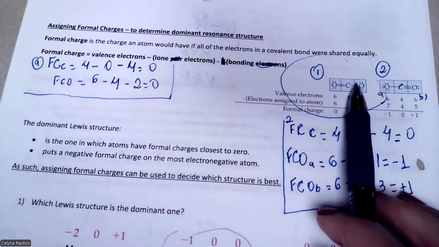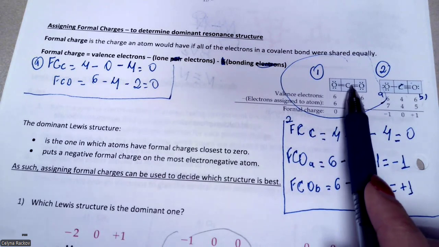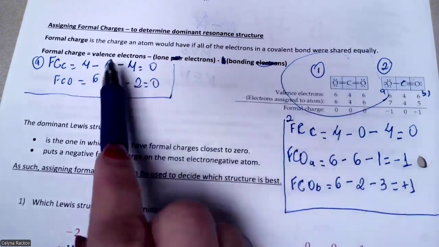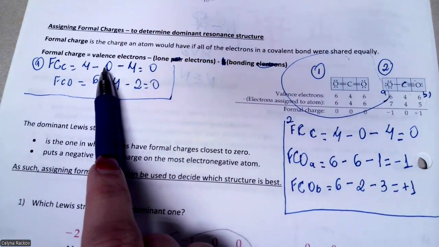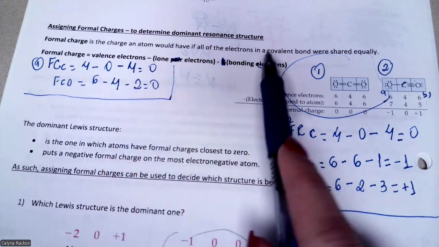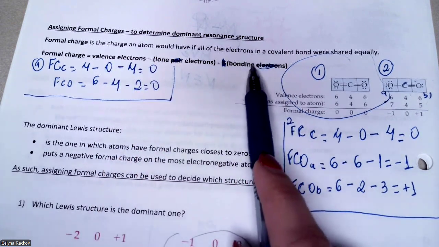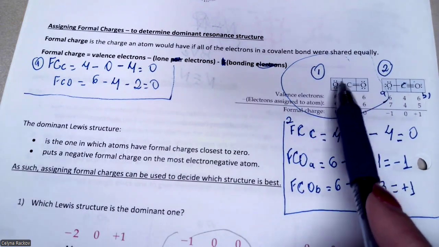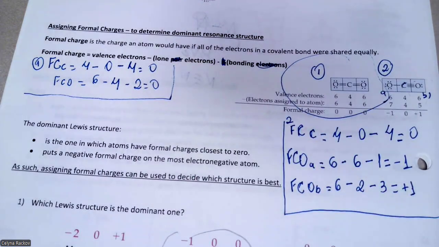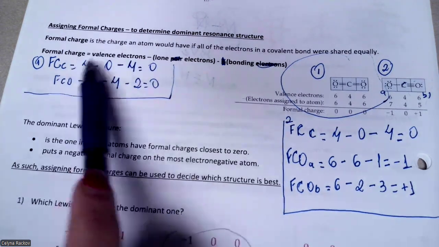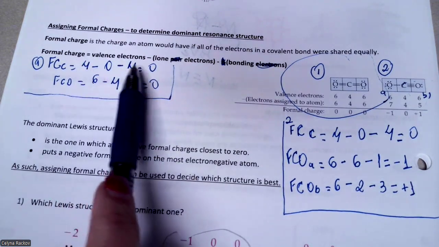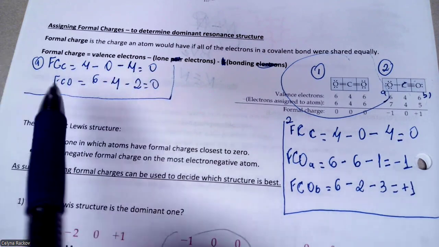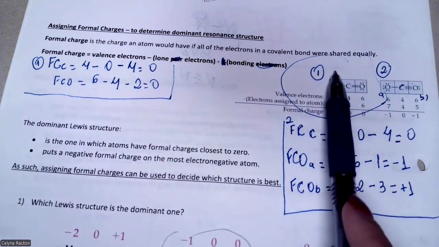How many lone electrons do we have around the carbon? 0. So 0 lone electrons. Minus number of bonds. How many bonds do we have around this carbon? 1, 2, 3, 4. So minus 4 here. So this carbon's formal charge is 0. That is great. That means probably this one is the correct structure.